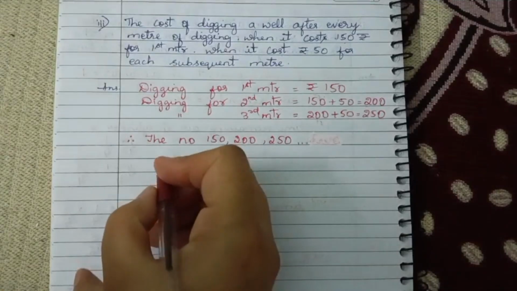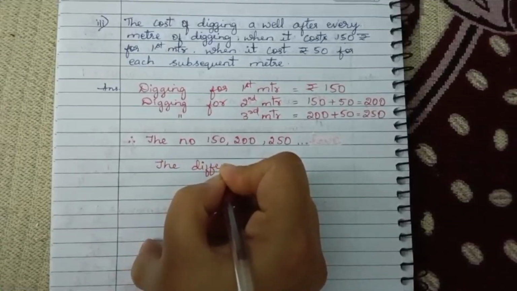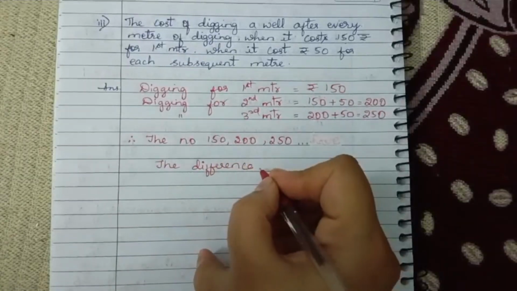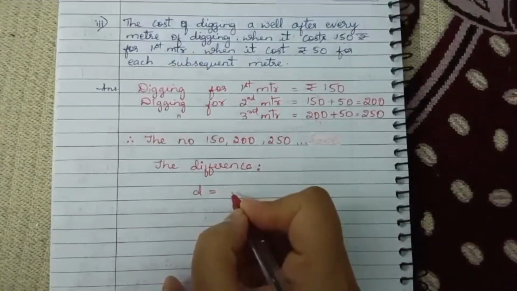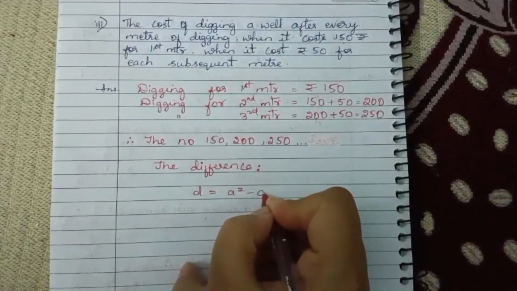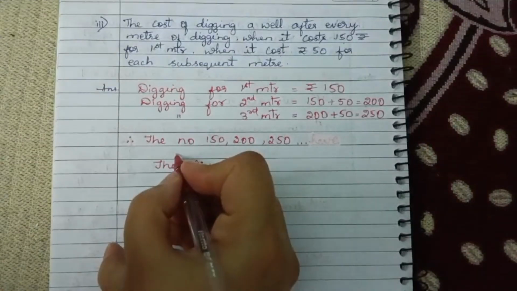Now the difference we have to find out. The difference is, that is, D is equal to A2 minus A1. Here, what are A1 and A2?